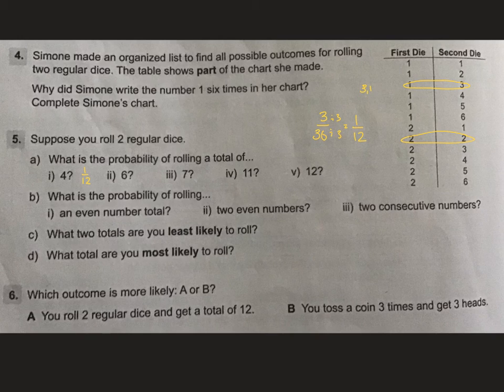Finally, you have question 6 that asks which outcome is more likely, A or B. So the situation for A is you roll 2 regular dice and get a total of 12. And B is you toss a coin 3 times and get 3 heads. So you could figure out the probability for each of these and then see which one is more likely.